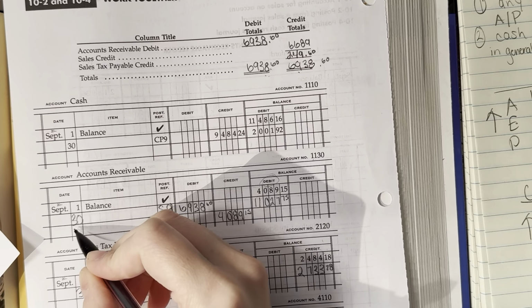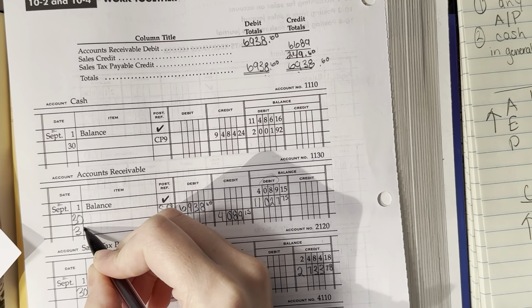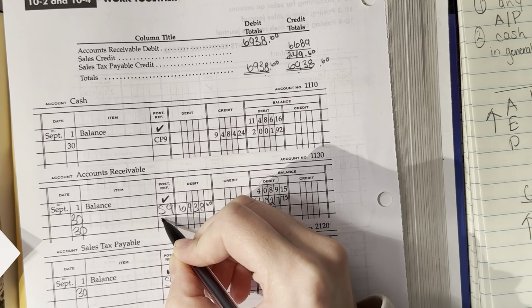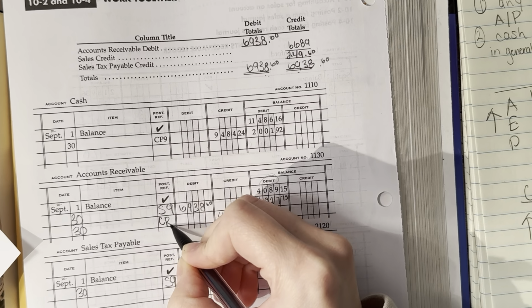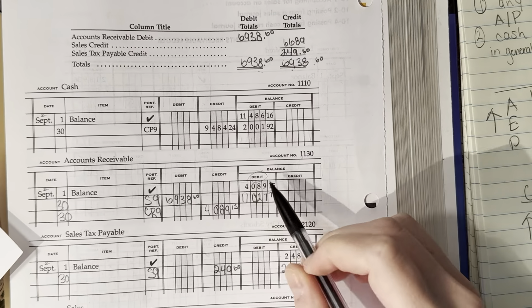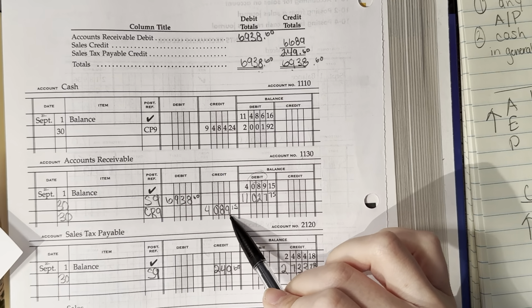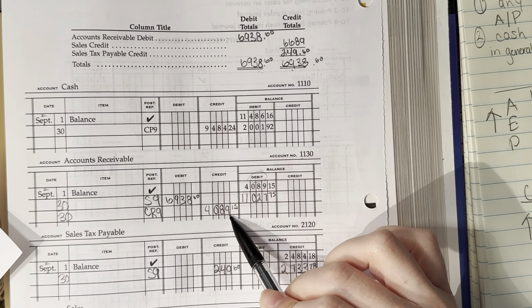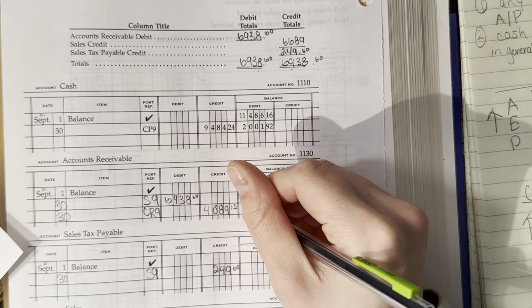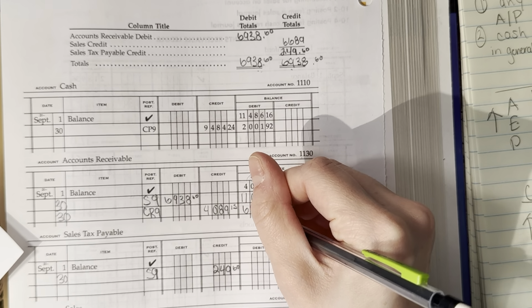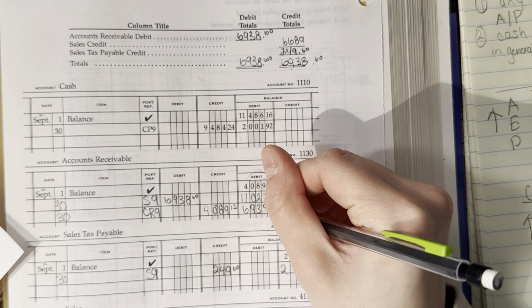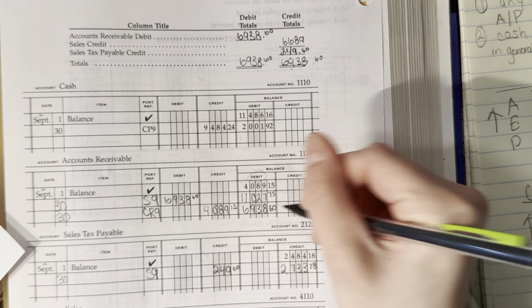It is on the 30th, and it is taken from cash receipts 9. A debit minus a credit for accounts receivable gives us a debit balance of $6,938.60.